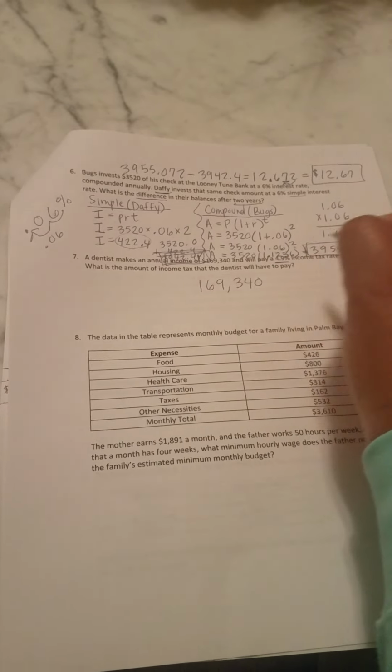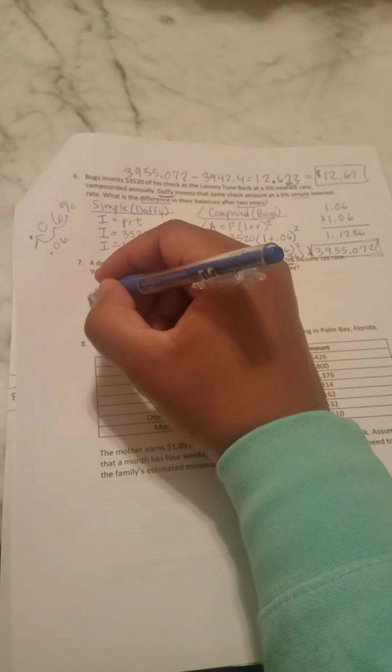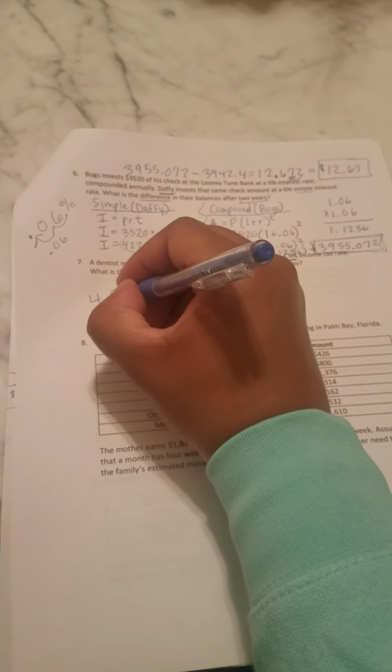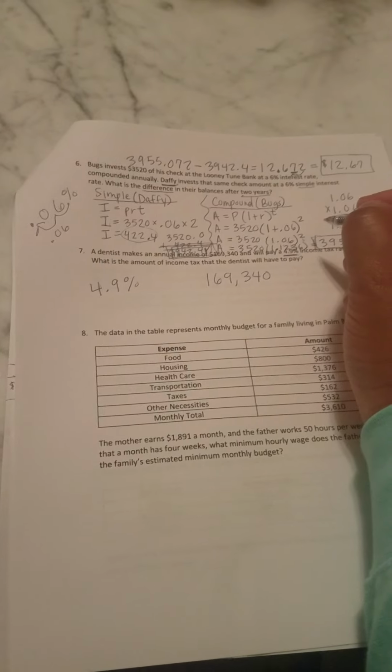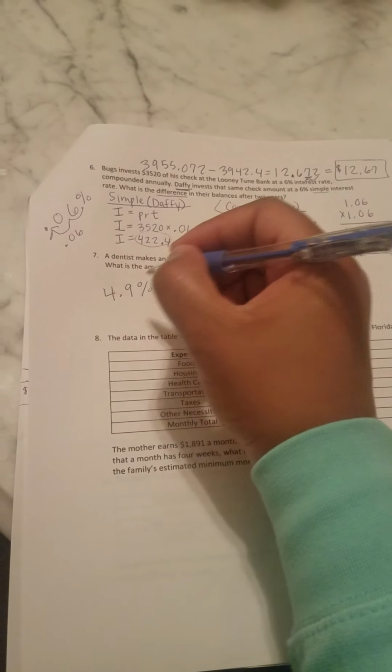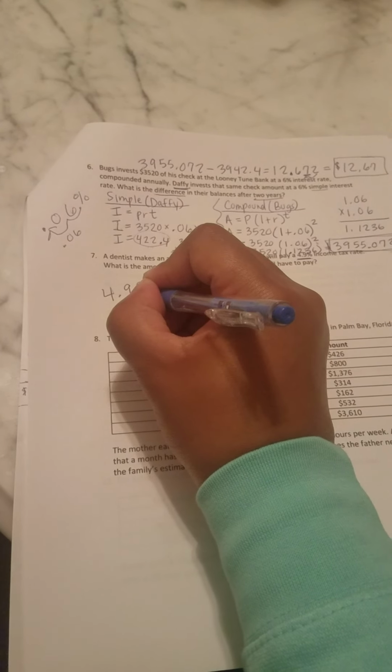169,340. And then I have to change this 4.9% into a decimal. Even though it has a decimal, it's not called a decimal because it has a percent sign. So in order for me to change it to a decimal, just like before, I have to move the decimal twice to the left. This time I see where it's at. It's not at the end. It's right here.